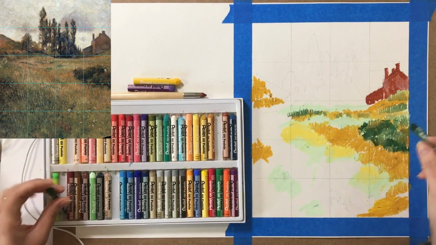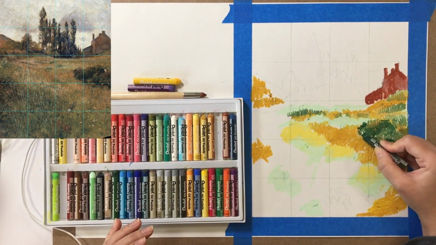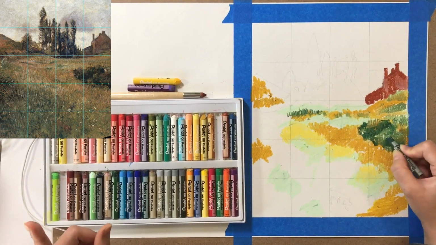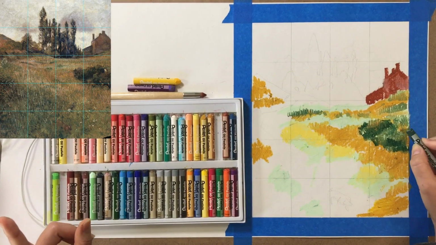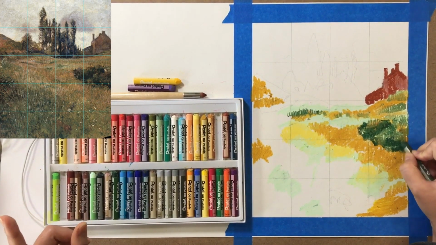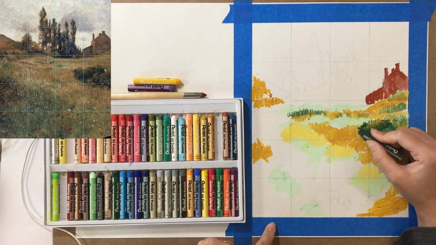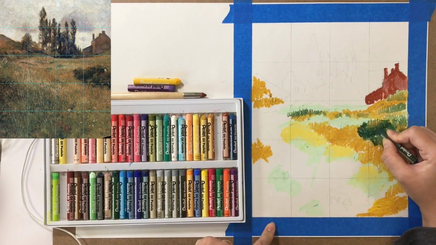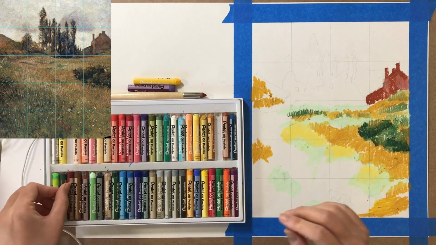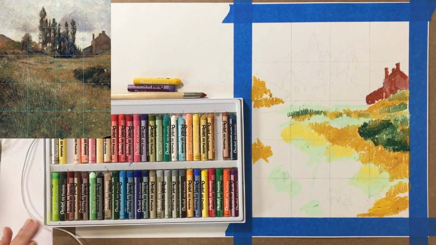But if it needs to be even deeper in value, that's when the shading and the tinting comes in handy. Because again, this green that I'm putting down is a little too green, and the green that I need is a little more muted than that.